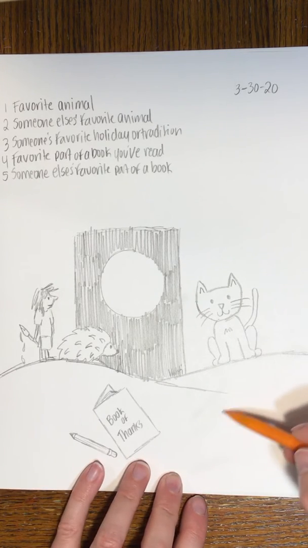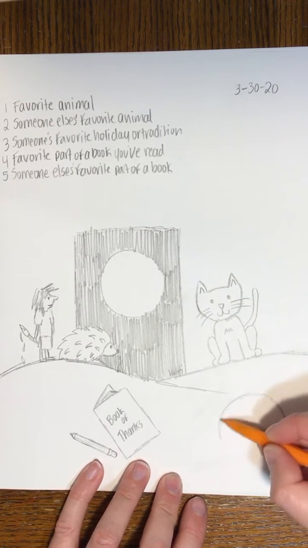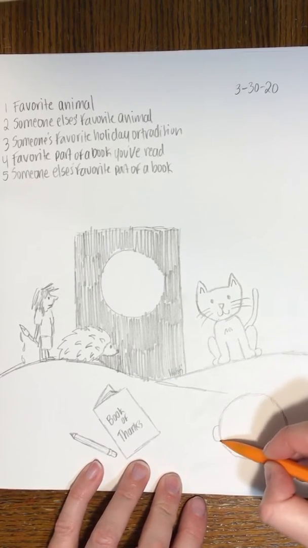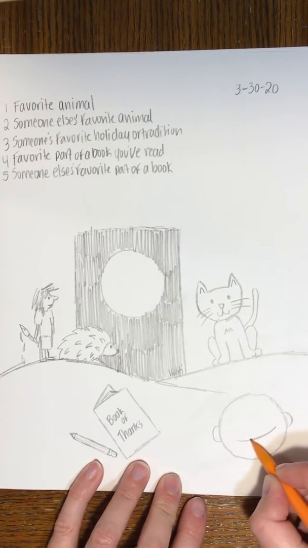Okay, so the fifth graders are supposed to be drawing someone else's favorite part of a book, and my children love No, David, and they pretty much like everything No, David does. So I'm not going to draw anything specific that he's doing other than being himself.